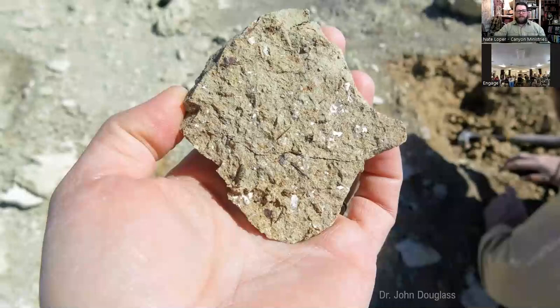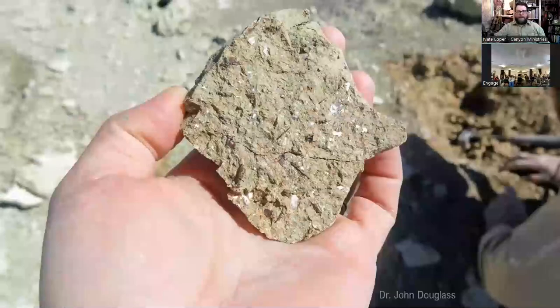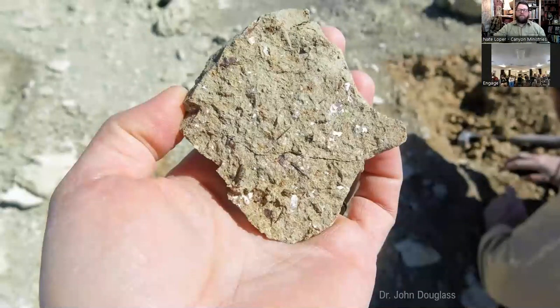Now, the greenish lake clays, like you see here, are pretty indicative of a deep water environment. In other words, they were deposited in a deep body of water, because greenish lake clays show that there wasn't a lot of oxidation, so that indicates that it was a deep water environment in which they were deposited.